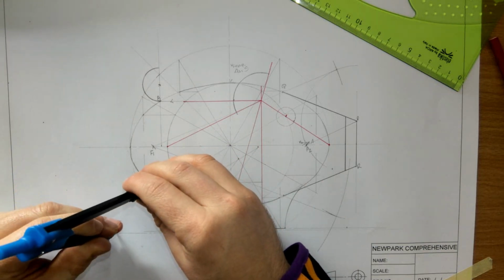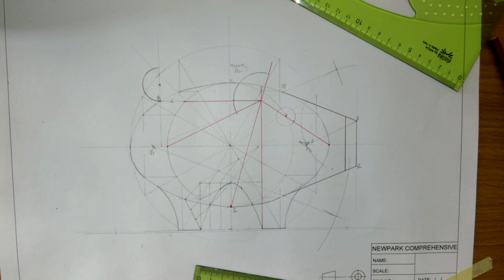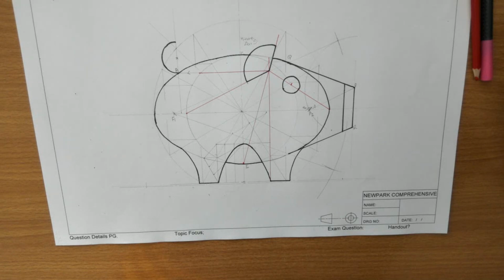Right, now I'm going to pause and heavy all that in to show you what it looks like when it's done. And there's the question done.